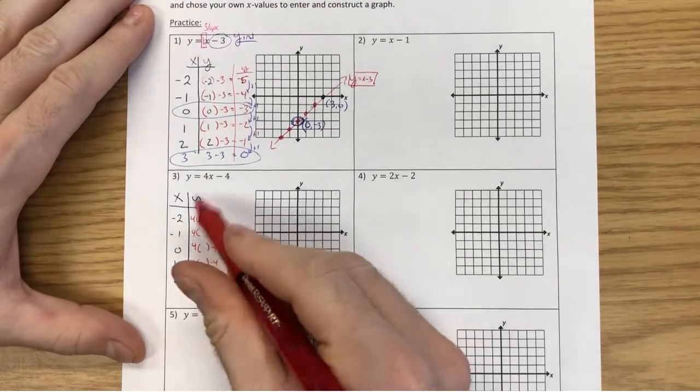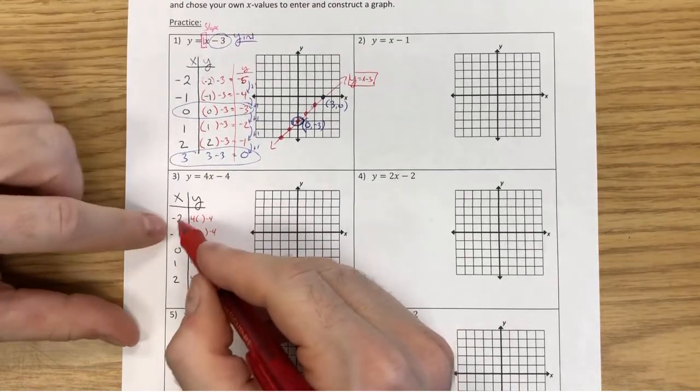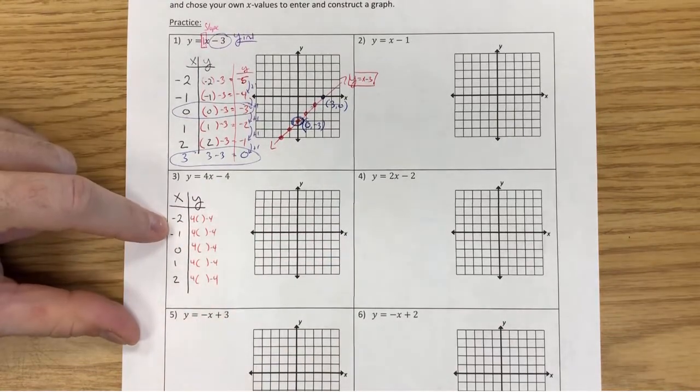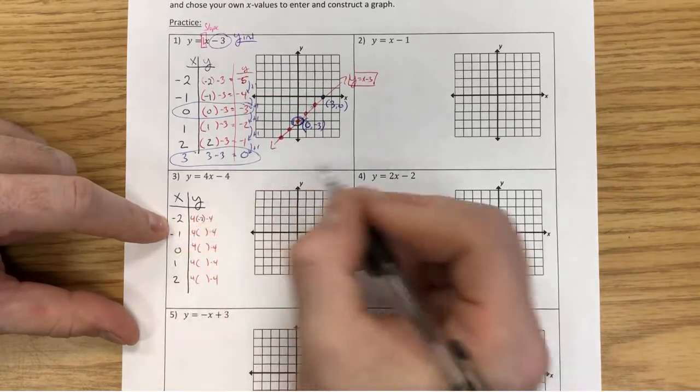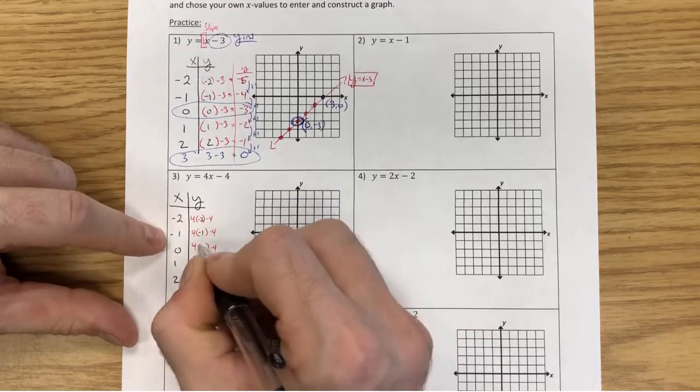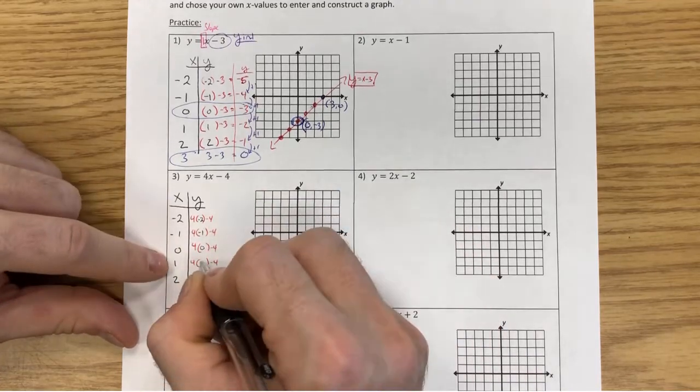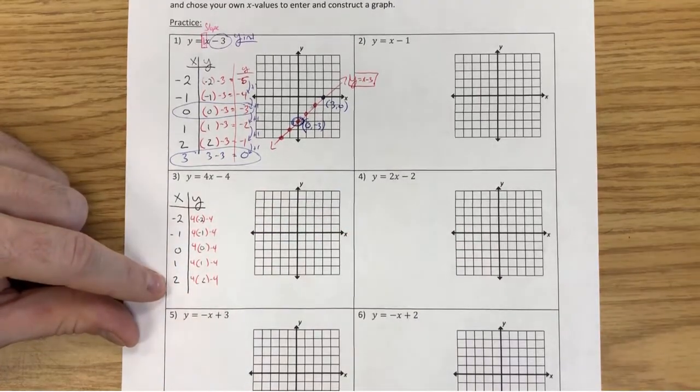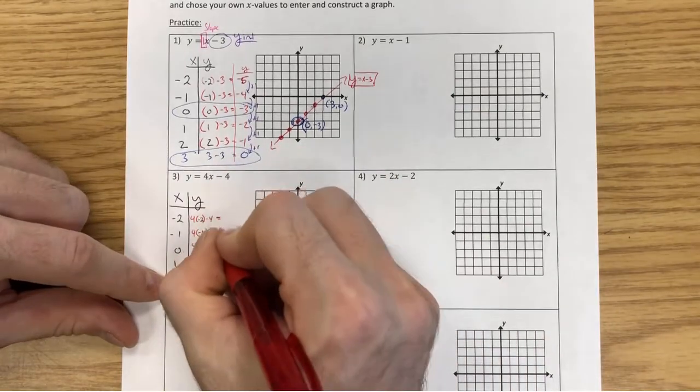And again, instead of saying 4 times x, I know what x is, so I'm going to plug that into the equation and say 4 times -2 minus 4, 4 times negative 1 minus 4, 4 times 0 minus 4, 4 times 1 minus 4, 4 times 2 minus 4. Let's see what we get.